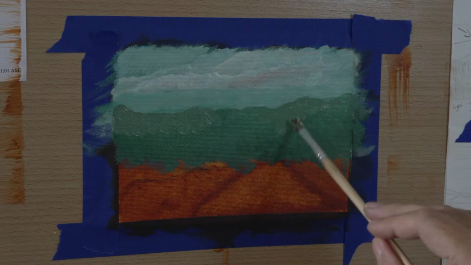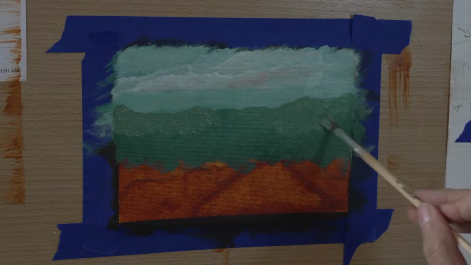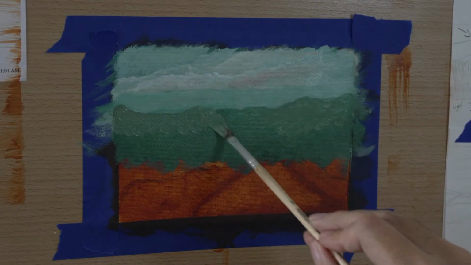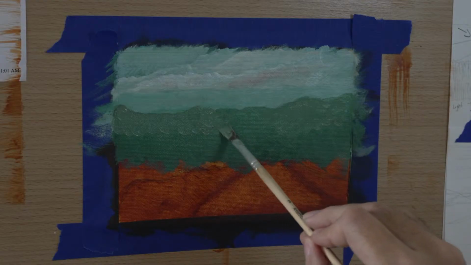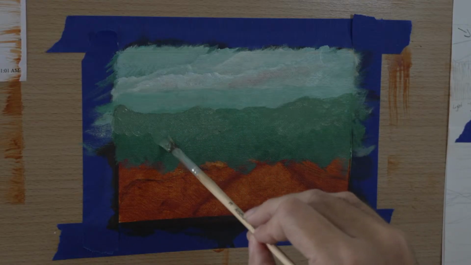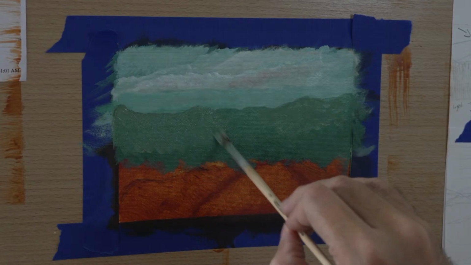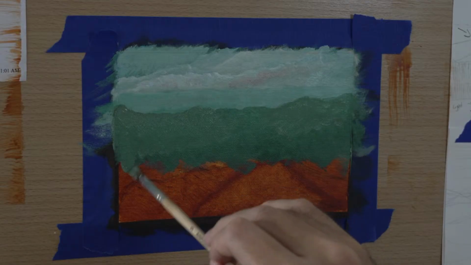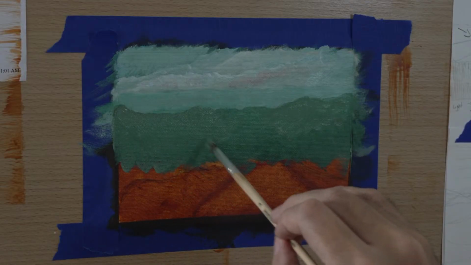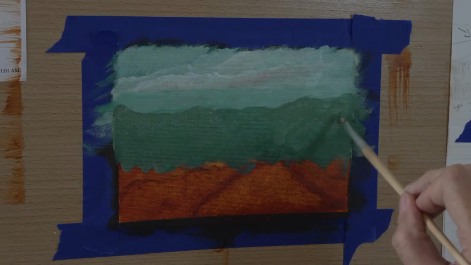Pull that down as well. Work this in, blend it a little more. Getting rid of some of the excess paint.